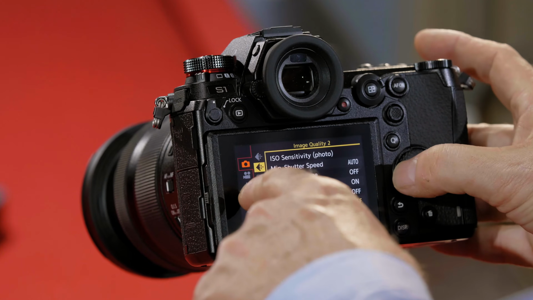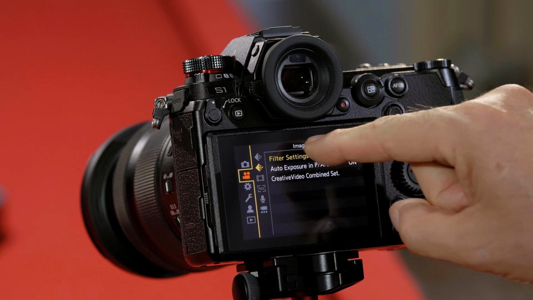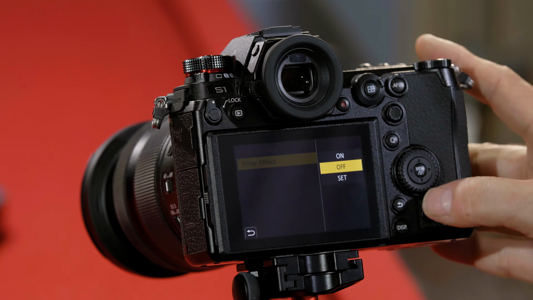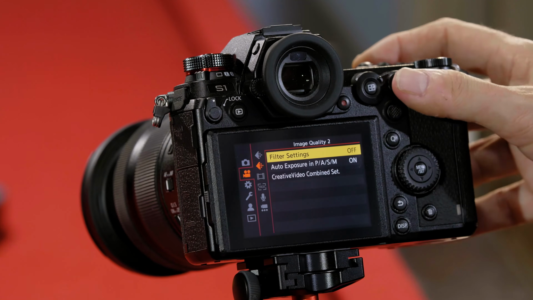Now if I want to do this in video, I just go over to video, same image quality 2 page, and filter settings are right at the top there. If I scroll over, this is where I can set them, turn them on and off, and adjust them. But I'm going to show you another way to do it. So I'm going to back up here. I'm going to show you the main screen.